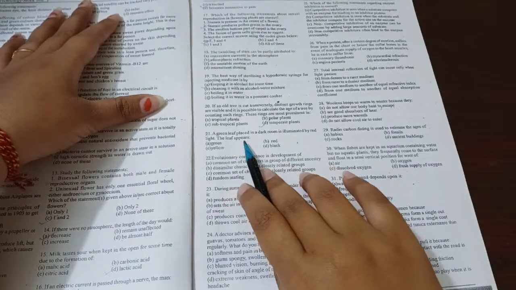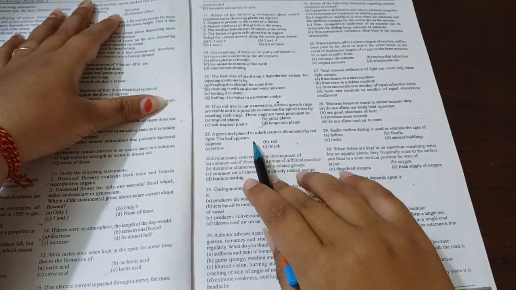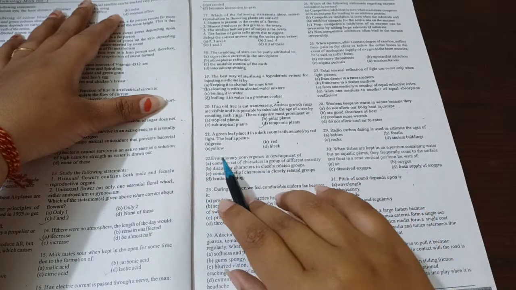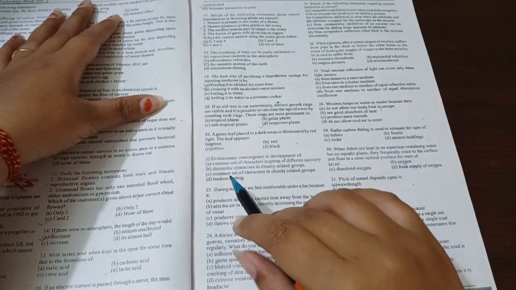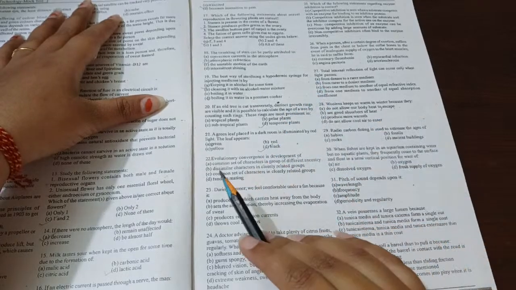A green leaf placed in a dark room is illuminated by red light. The leaf appears green, red, yellow, black. तो इसका आंसर है ऑप्शन डी ब्लैक.